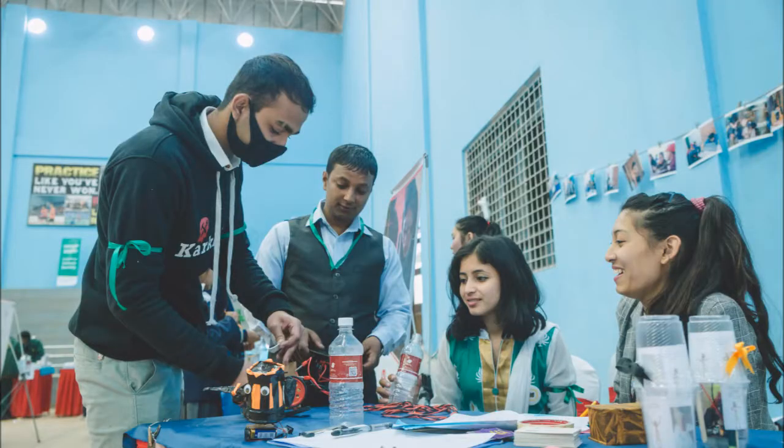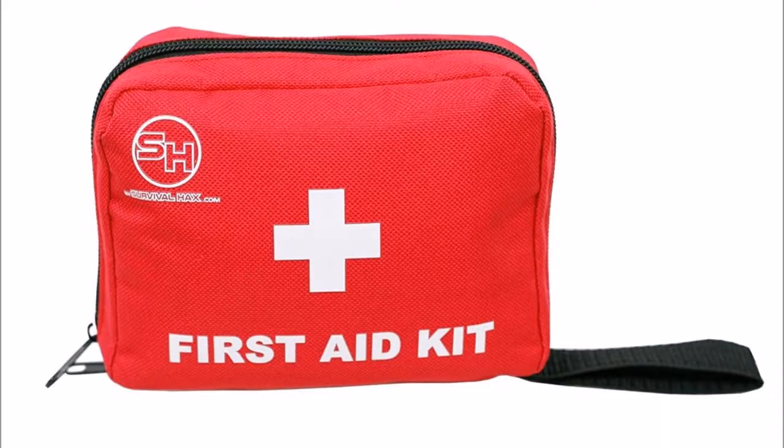So there is a special stall for that called Makerspace that will be provided by Karkhana, and there will be some supervisors to make sure that everyone's safe while handling hazardous tools. Also, make sure to bring your own first aid kit in case of a minor cut or a bruise.